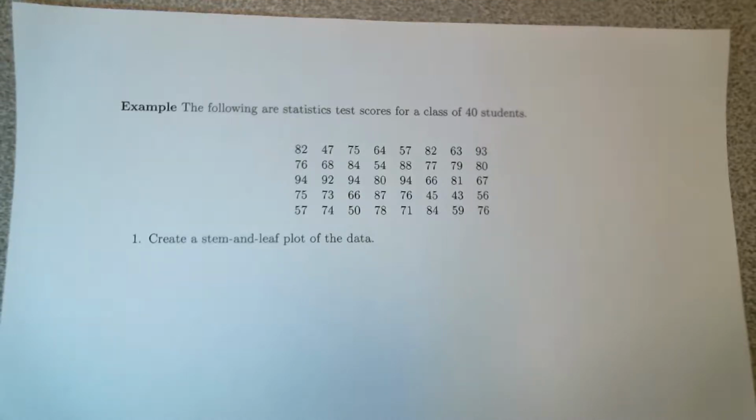In this example video, I'm going to show you how to take a group of data and represent it using 3 different visuals. We're going to use a stem and leaf plot, a dot plot, and a histogram. So here I'm using a data set of 40 test scores from students in a statistics course. And what we're going to do is organize these 40 data values into a stem and leaf plot.